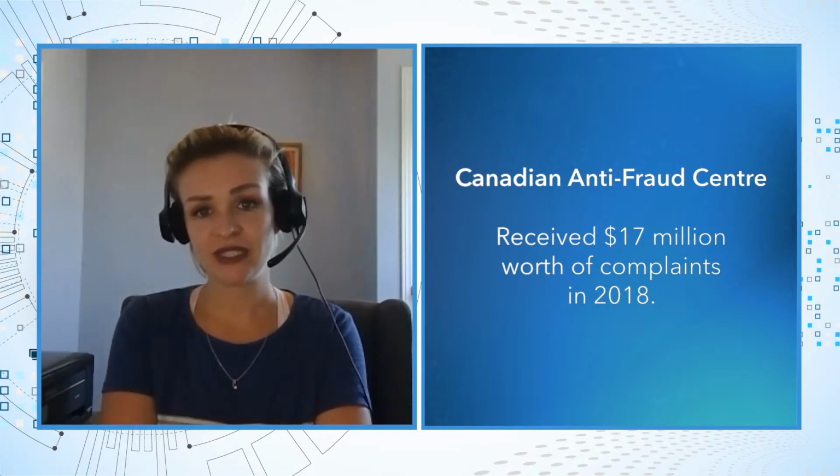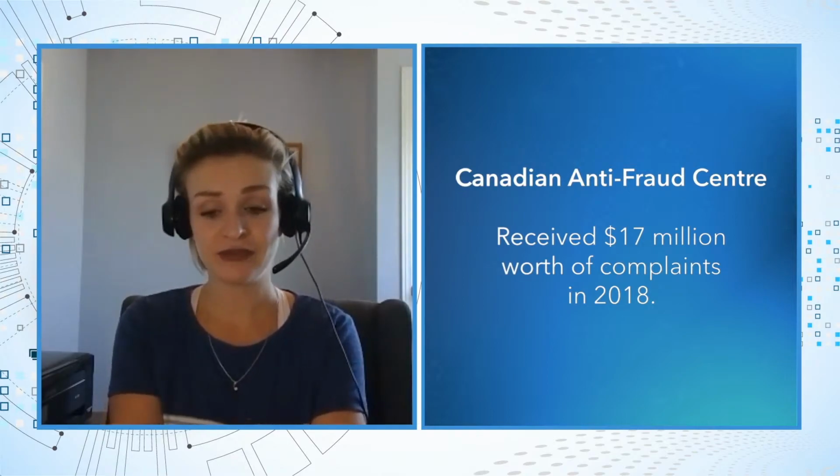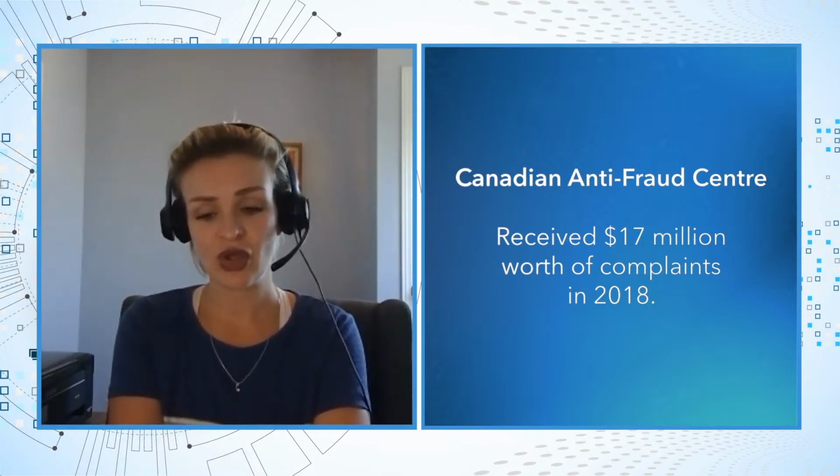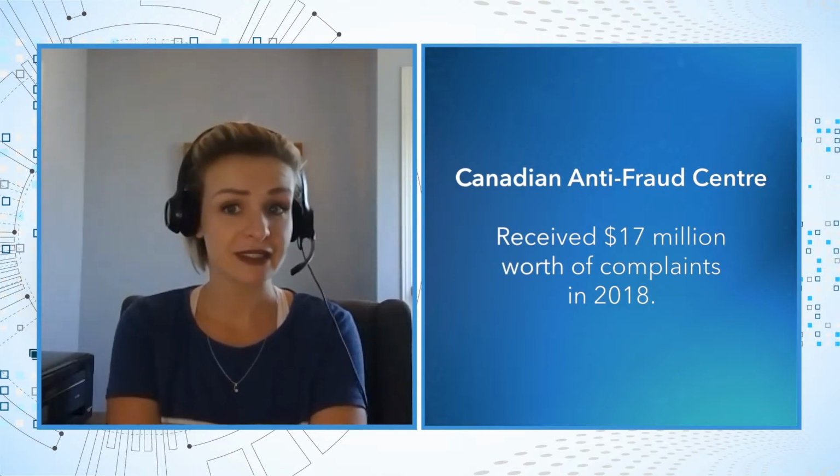In terms of cybersecurity, small and medium enterprises today account for most of the scam and phishing attacks that we see. The Canadian Anti-Fraud Centre received about $17 million worth of complaints in 2018 alone, and that's only from those who actually found the information security issue, those who actually called. That has resulted in a lot of personal information being seized or accessed in an unauthorized manner. And most of this is at the core of Canadian small and medium enterprises that are being targeted.